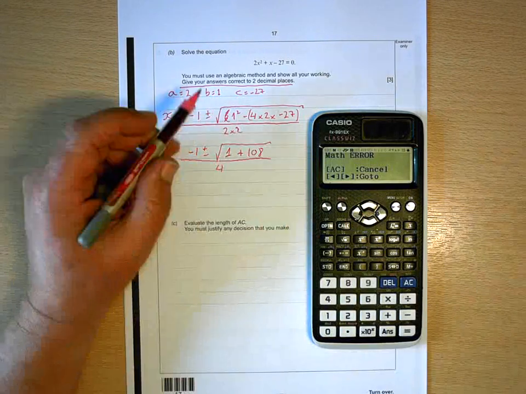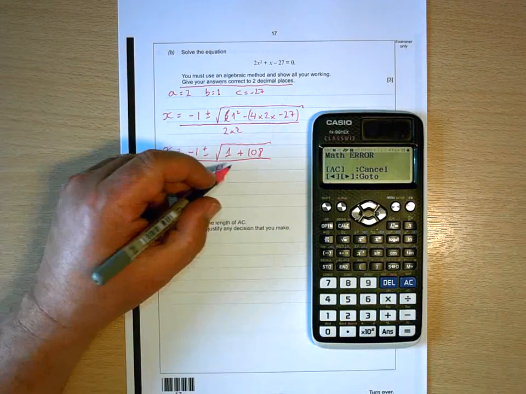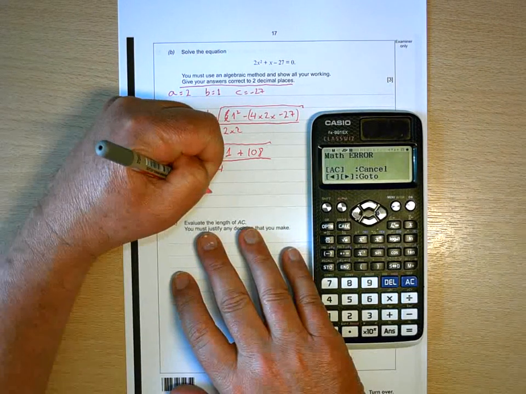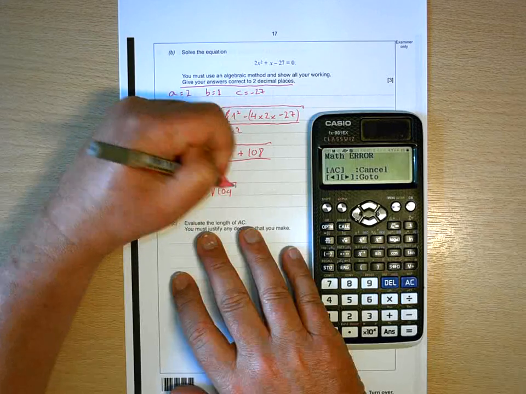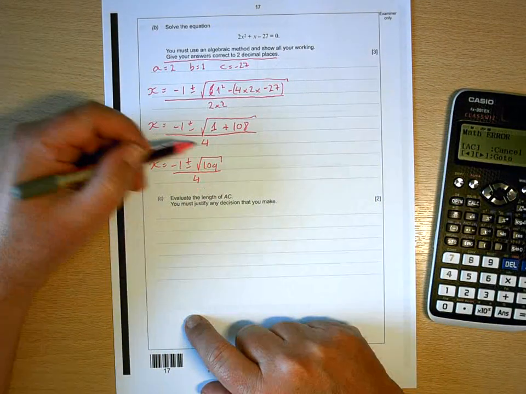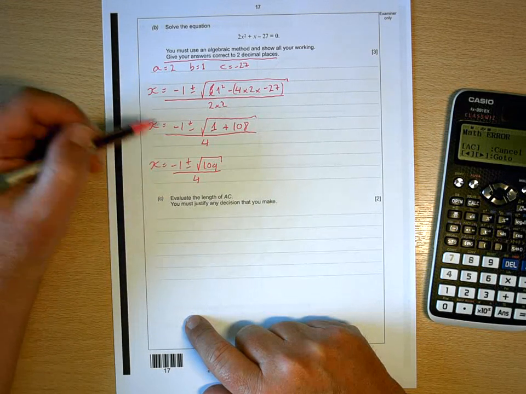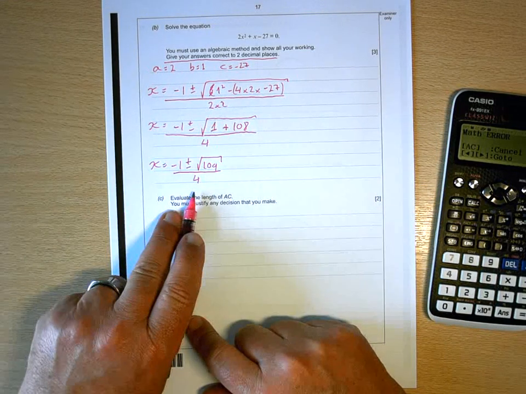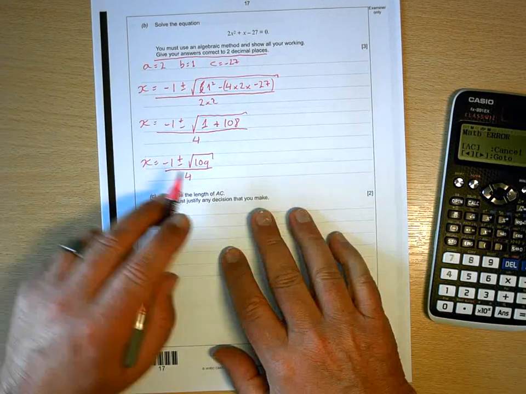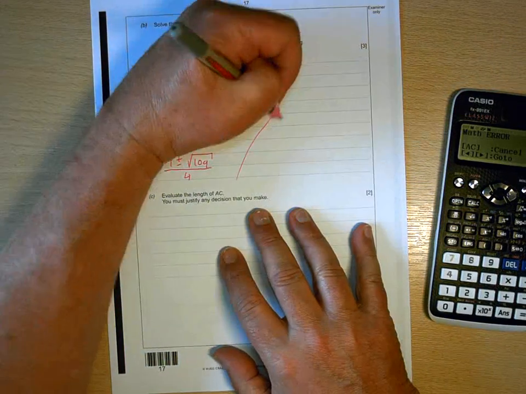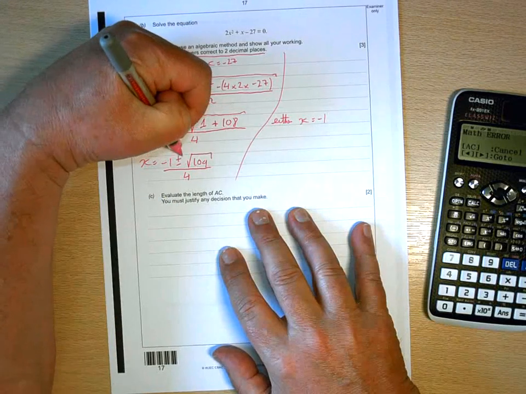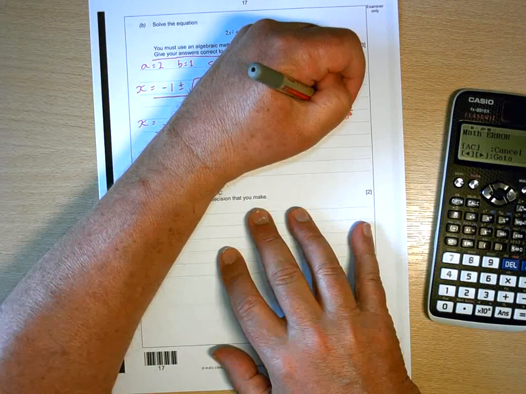So what we've got is x equals minus 1 plus or minus square root of 109 all divided by 4. That's as far as we can go now without taking the square root. We've done all the simplifying we can. So this now is where we have to break it into two different answers. So we say either x is minus 1 plus the square root of 109 divided by 4.